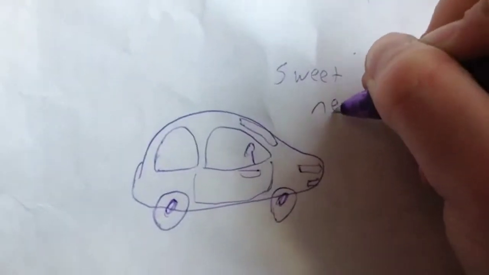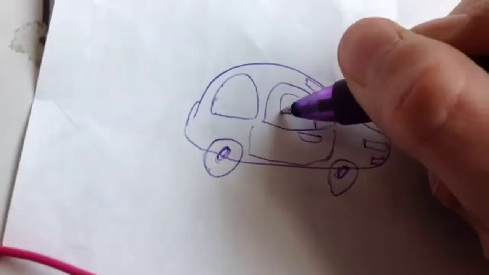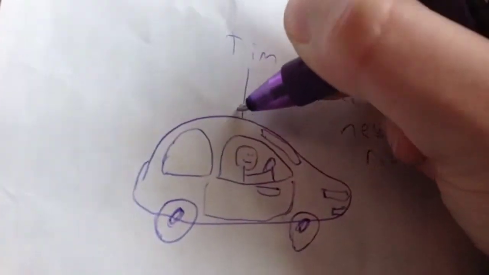I bought a new car the other day. I mean, obviously I didn't buy a car. I'm not old enough to drive, but like, okay, let's say Tim bought a car.